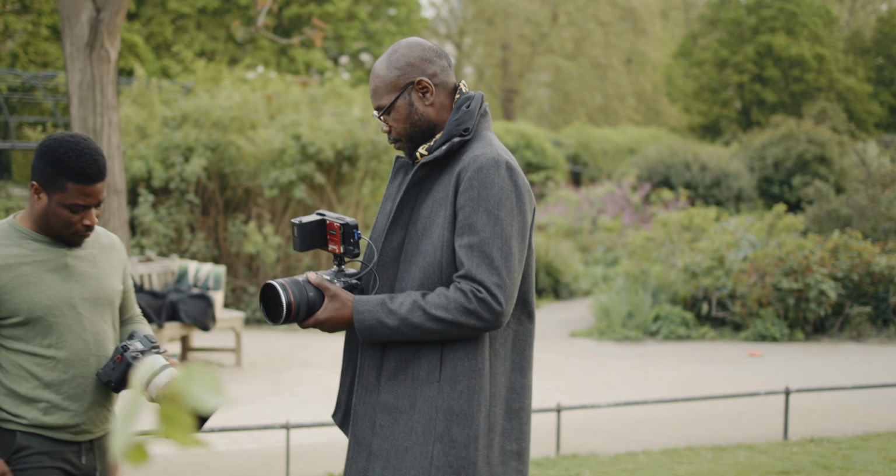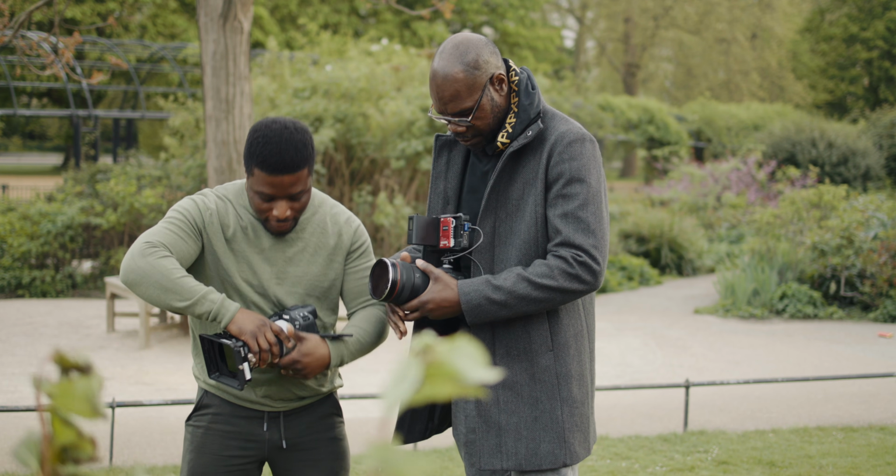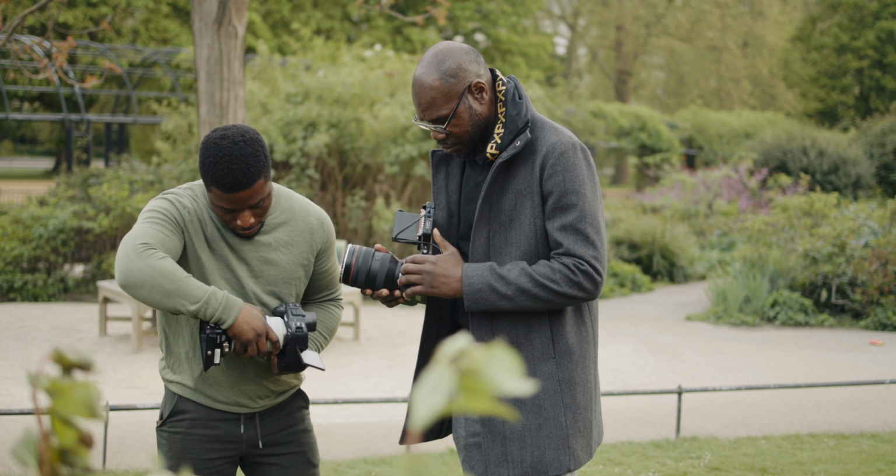All right, so what are we going to do? Let's swap the lens, here, that's it, and then you do the same thing like you've done with that one. Okay. Yeah.